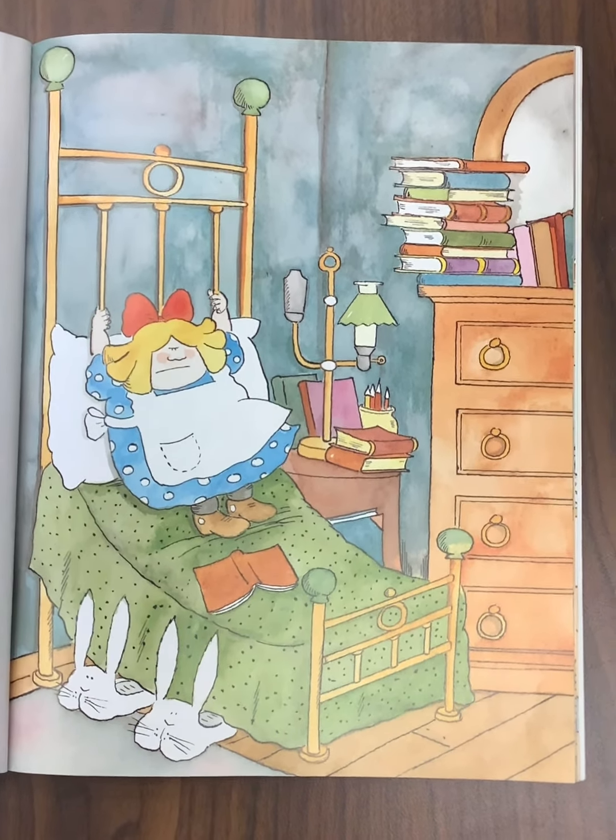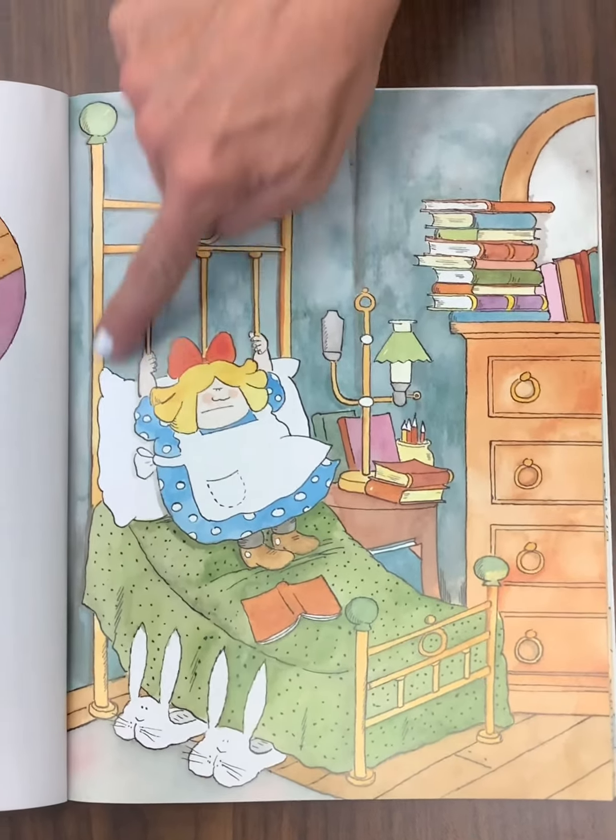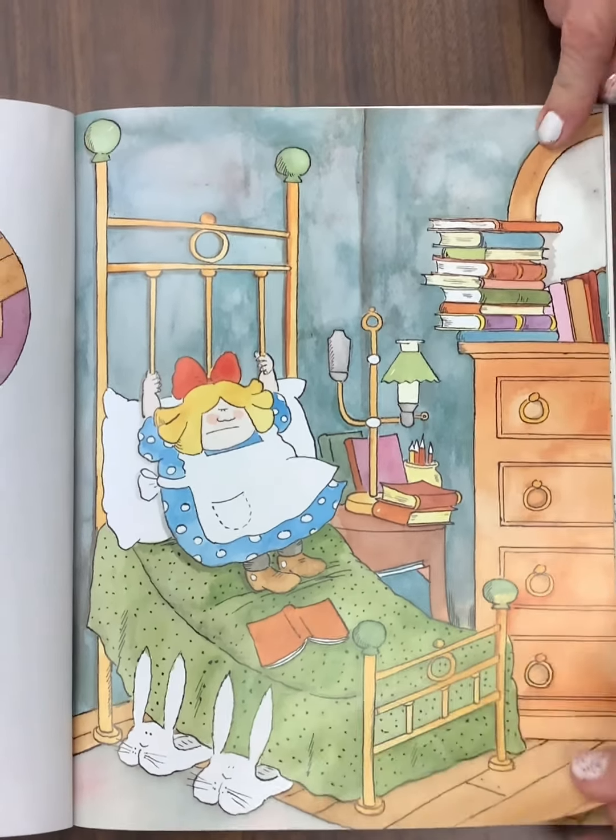But the head of the biggest bed was much too high. This is called the head of the bed. She says it's too high.